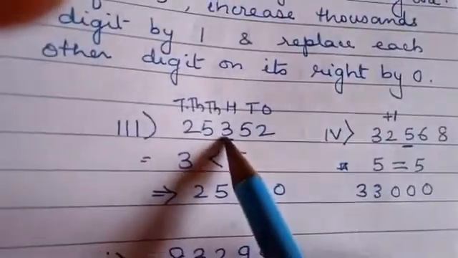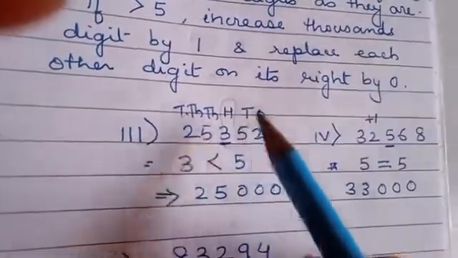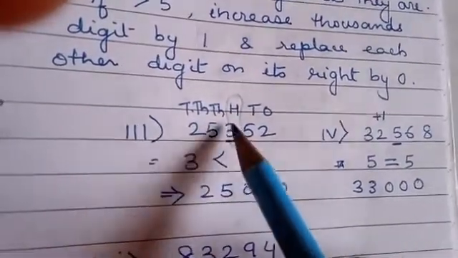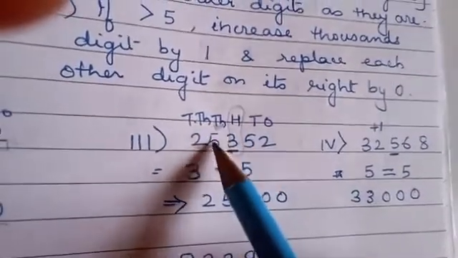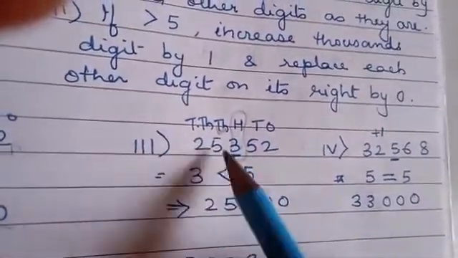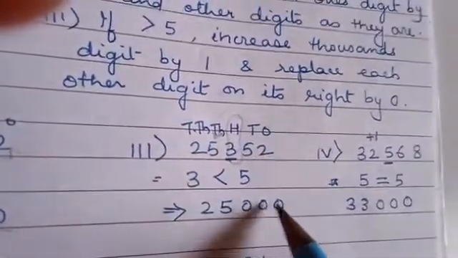Next, round off to the nearest 1000. I am checking the digit at the hundreds place. 3 is less than 5, so there is no change here. 5 will remain as it is, 2 as it is, 5 as it is, and instead of 3, 000.